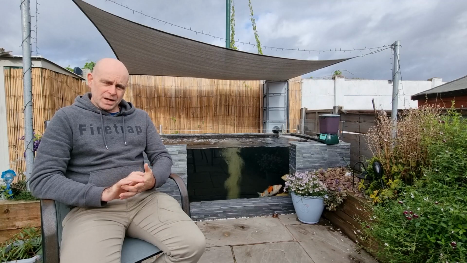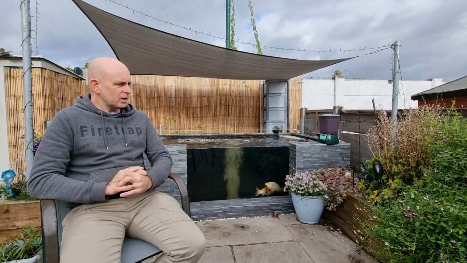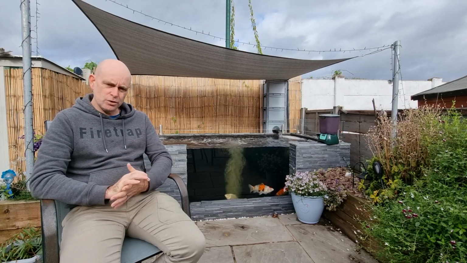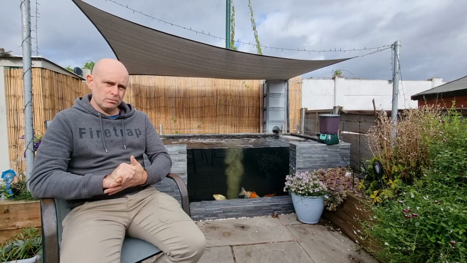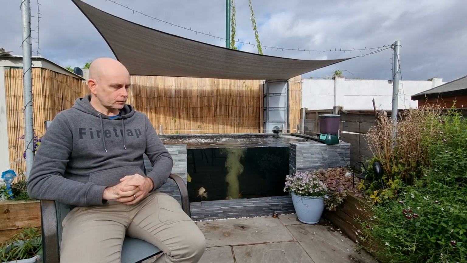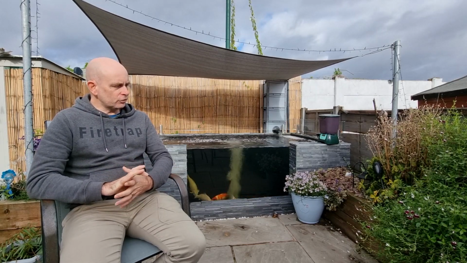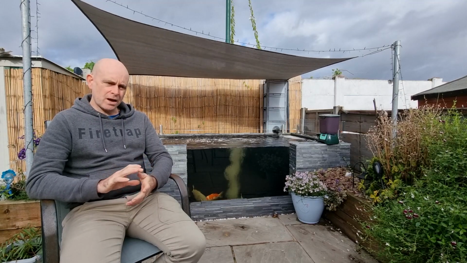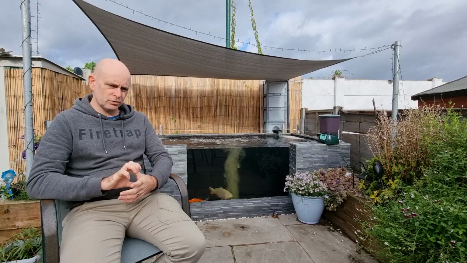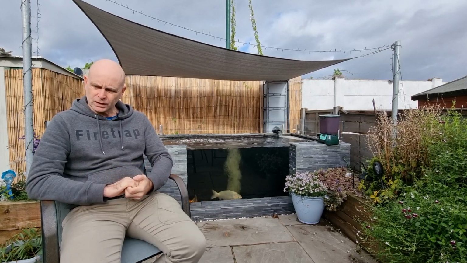Why do we need carbonate? Essentially because all the living things in there, the koi themselves and the filter bacteria, use carbonate. They consume carbonate in order to go about their daily business and survive. And so we need to make sure there's enough carbonate in there all the time for those living things to use and to survive.